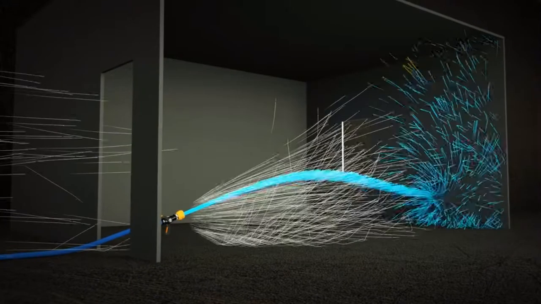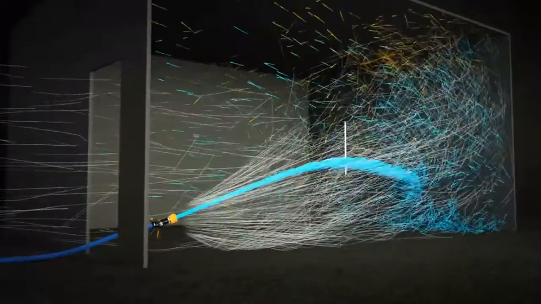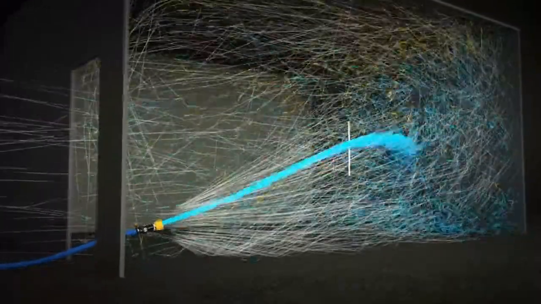Air movement caused by air entrained by our fire streams during an interior fire attack is an important but often overlooked part of a successful fire extinguishment operation. There are many different air movement patterns in a fire compartment depending on if the nozzle is inside or outside the fire room. Air entrainment does start at the nozzle.